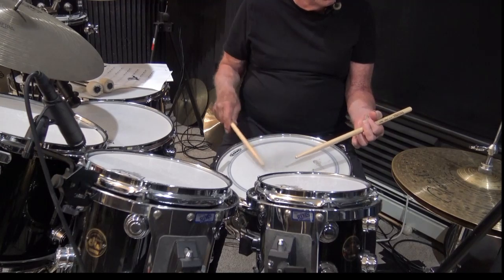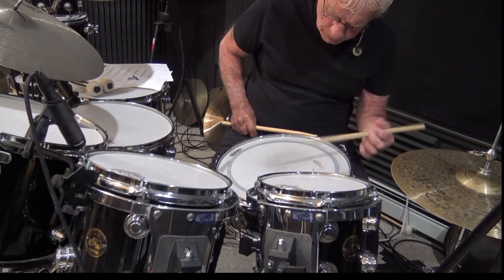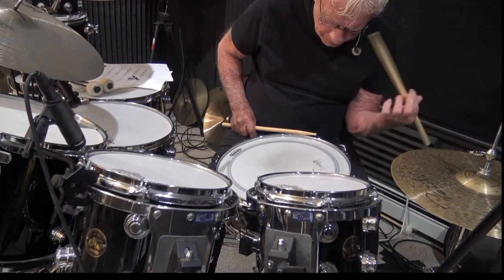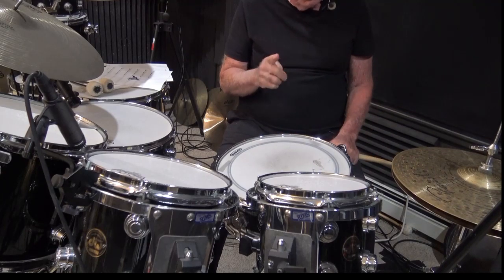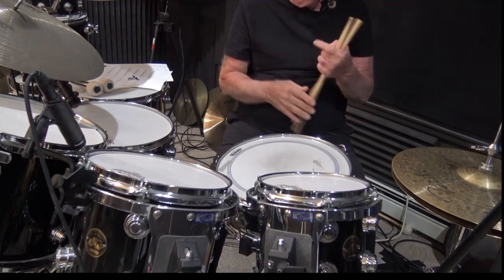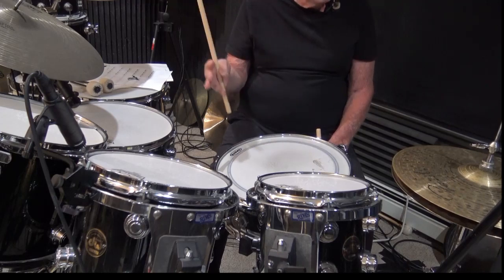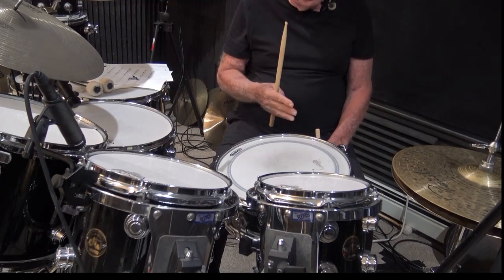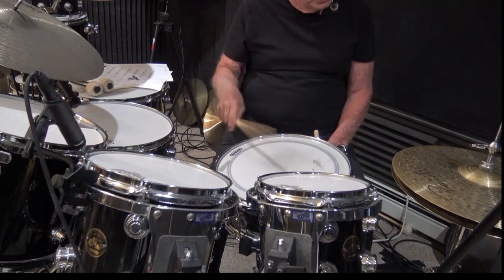3 and 4 and 1 and 2 and 3 and 4 and. That's 3. The fourth one, you go from measure to measure, 1 measure with the right. For this particular exercise, the first downbeat is 1 and. The second beat, the accent's on the and of the triplet. 2 and.